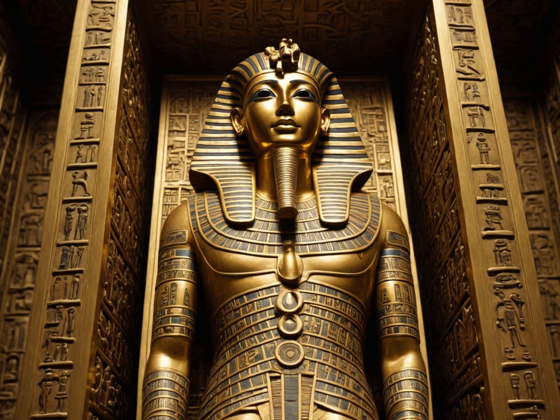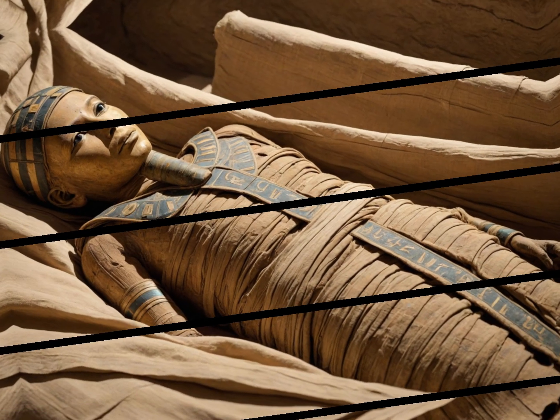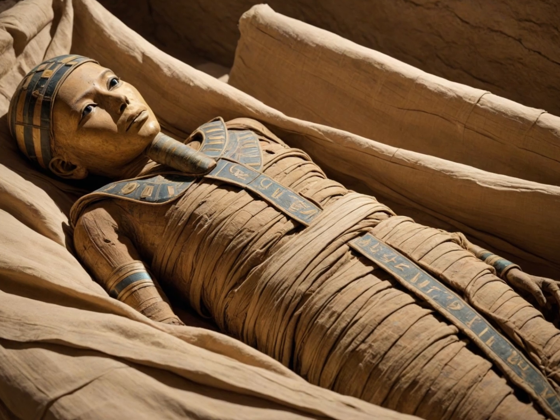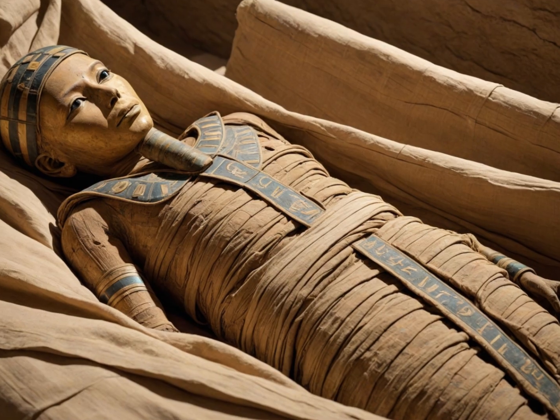The term pharaoh is often used in various cultural contexts, particularly in South Asia, to refer to the ancient Egyptian pharaohs. Mummies, especially those of the pharaohs, have fascinated people for centuries due to their historical, cultural, and religious significance.